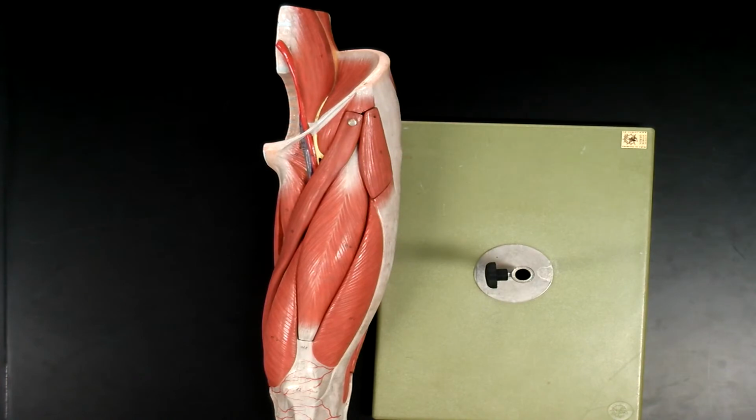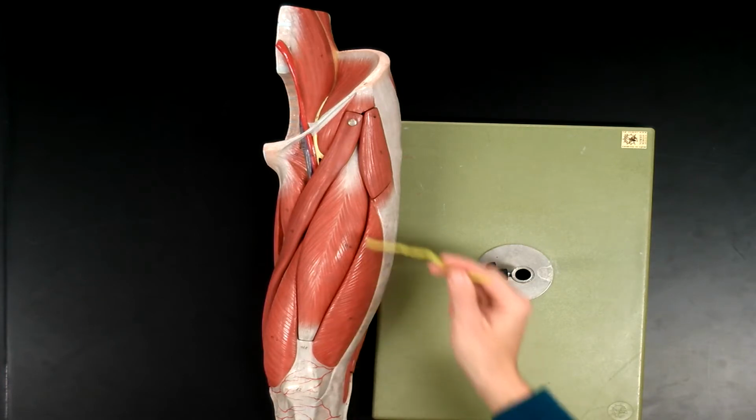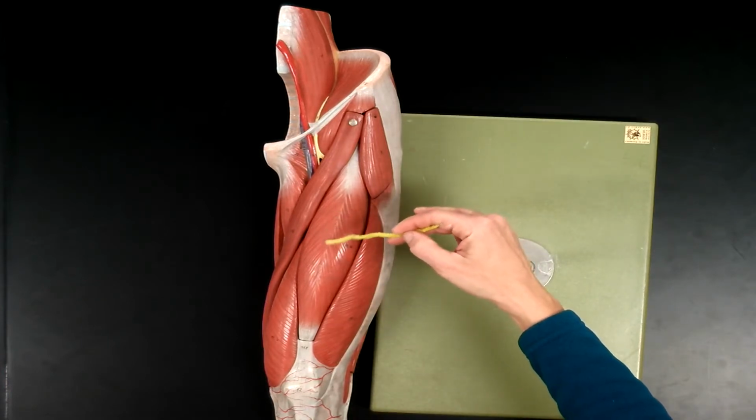All right, next, what we're going to do is look at our quadricep muscle, our quadricep. When you hear quadricep, how many muscles do you think are part of that group? Four. Three are visible right now. The fourth one is deep, meaning we're going to have to remove muscles to get to it. All right, so let's start with this one in the middle. What's this guy called?